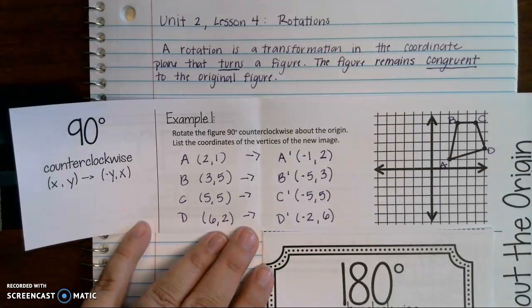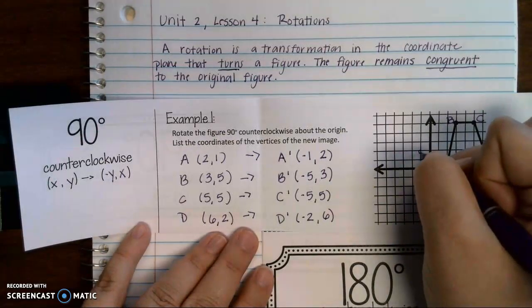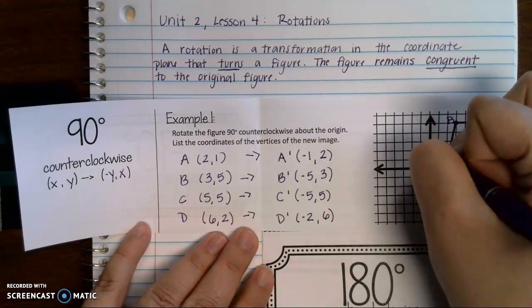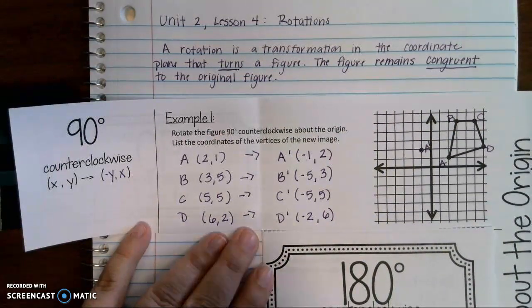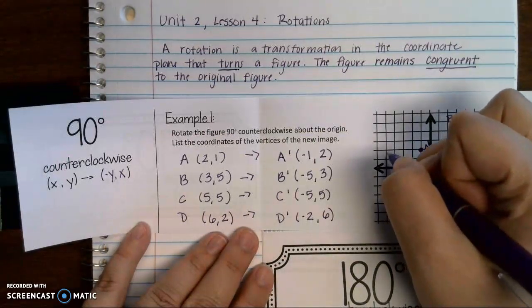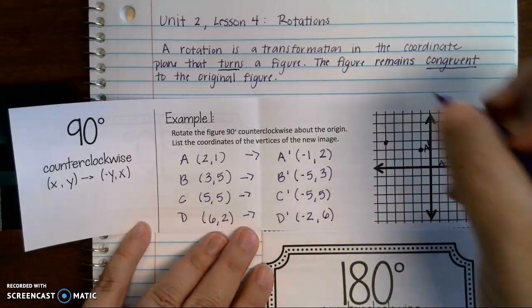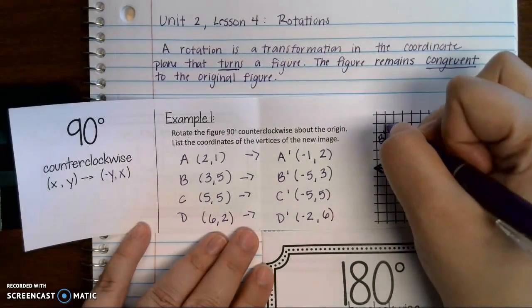Once I have all of those new coordinates, I can plot my new points. A prime is at (-1, 2). I label it with an apostrophe so I know that it's the new A. B prime is at (-5, 3). C prime is at (-5, 5).